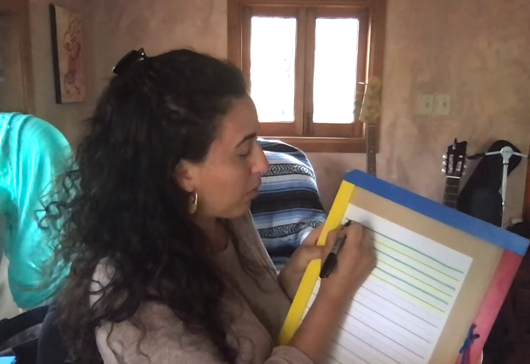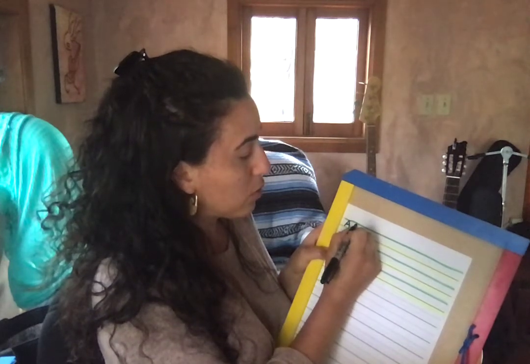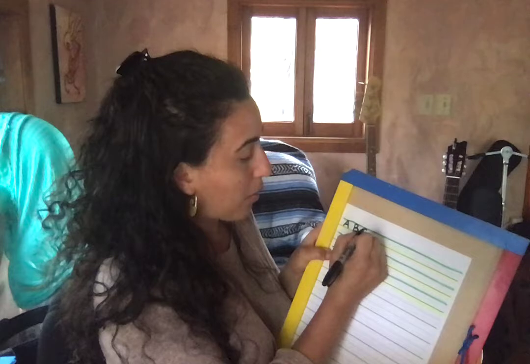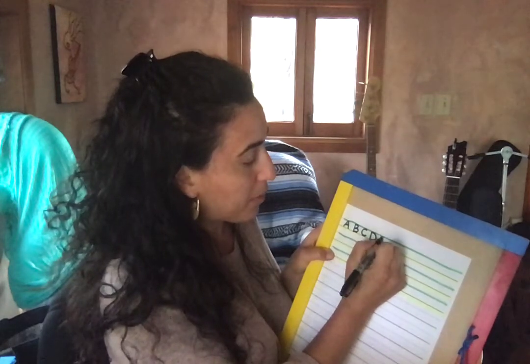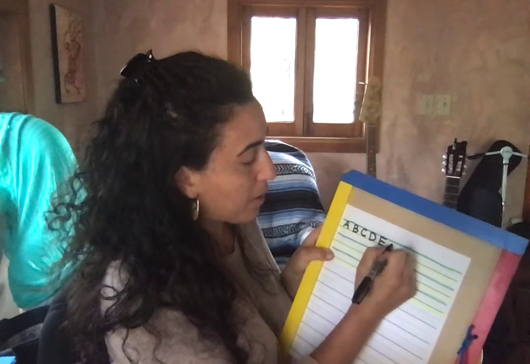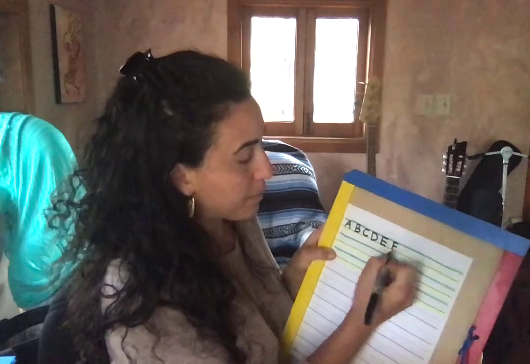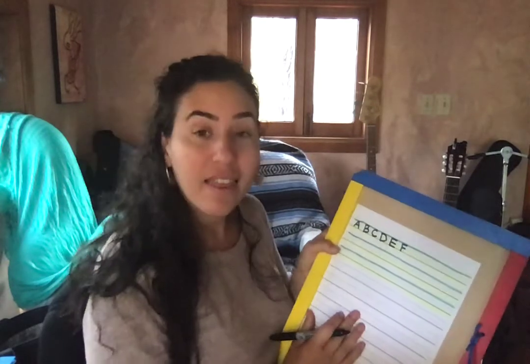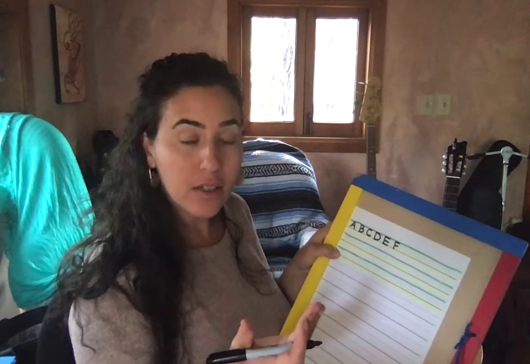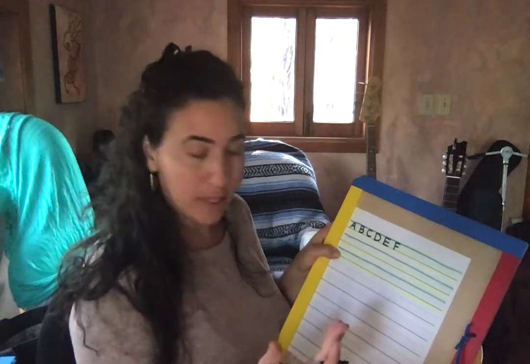So we can go through and begin to write our letters. Our capital letters are touching the top and the bottom. Okay, then we can go to our letters that are lowercase letters, but also size 1 letters.